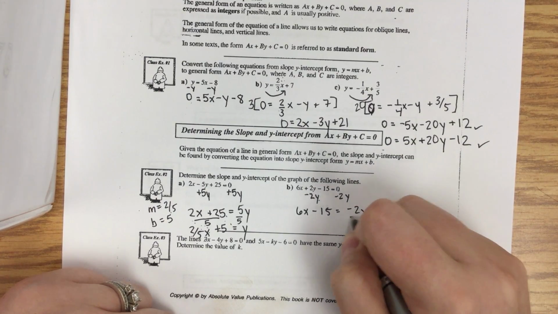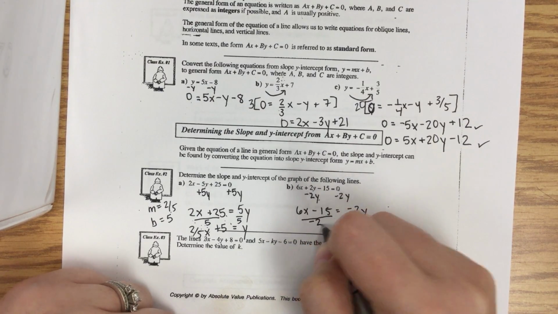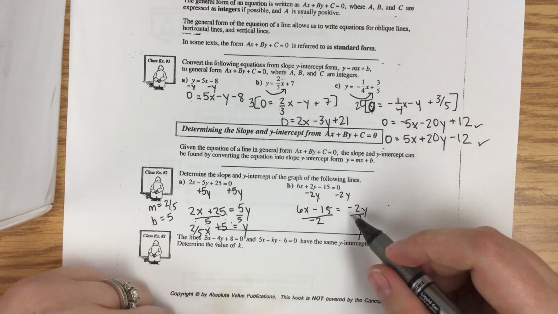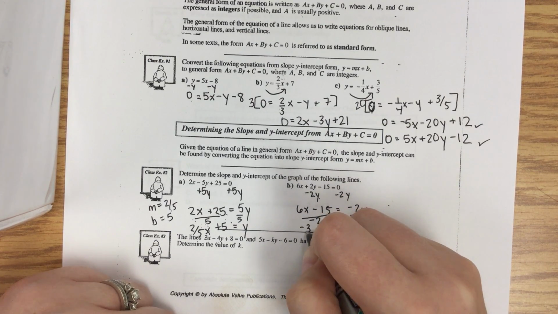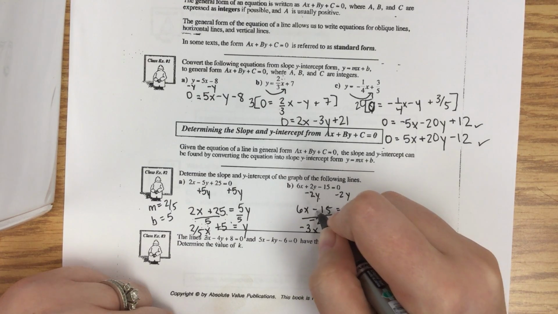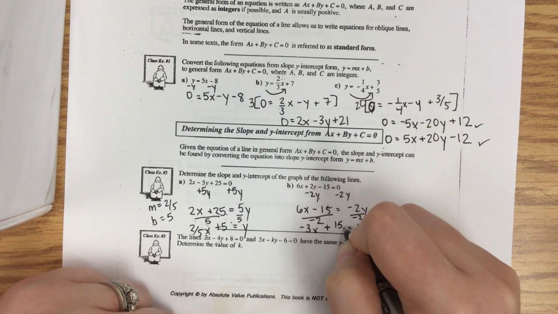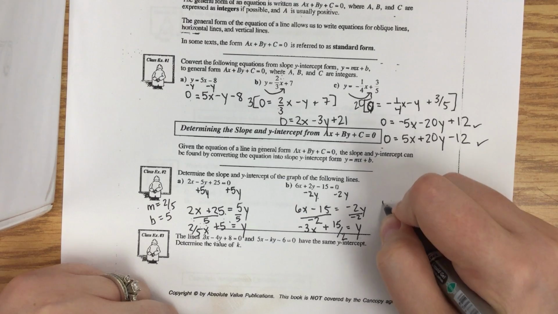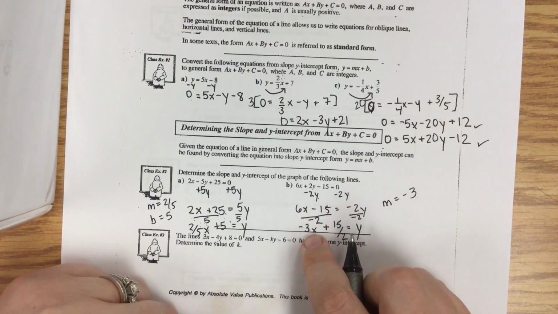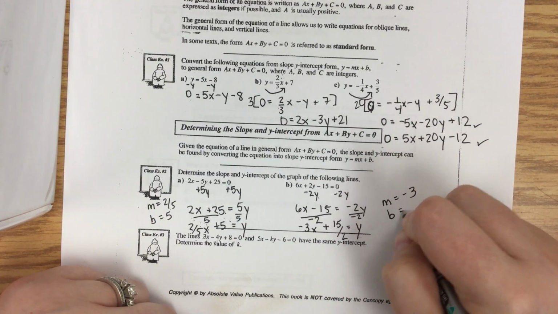So I'm going to do the same thing as in the last step. Last time I divided by positive 5. Now divide everything by negative 2, so I get y equals 6 divided by negative 2, negative 3x. Negative 15 divided by negative 2: negative divided by negative is positive, but I can't simplify the fraction, 15/2, so I'm just going to leave it. Slope, the number in front of the x, mx, negative 3. The y-intercept, the b value, or the constant, 15/2.